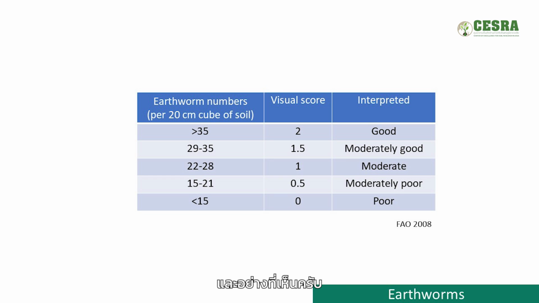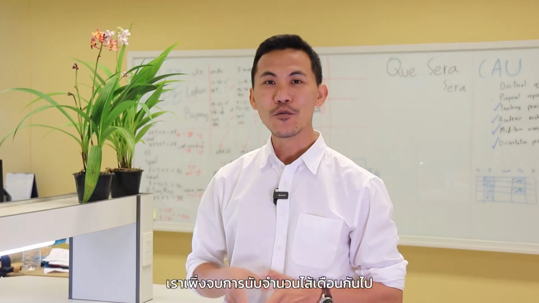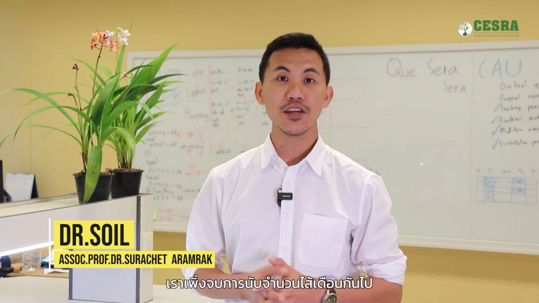And then you can see that as far as you found the numbers of the earthworm more and more, the level of biological quality will get higher and higher, from poor to good. We just finished counting the number of the earthworm.